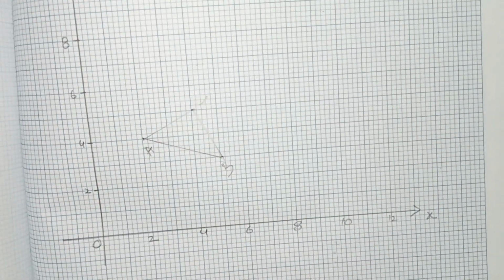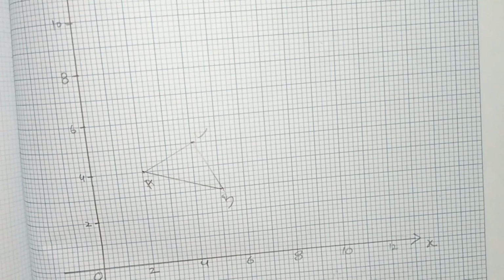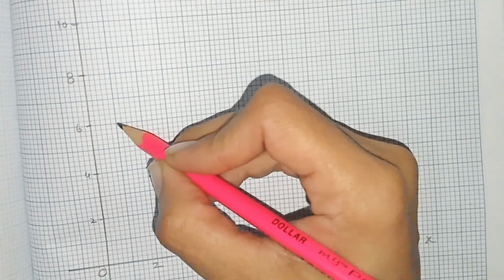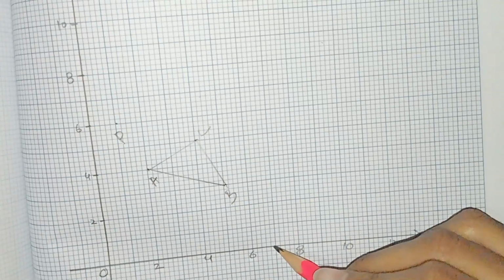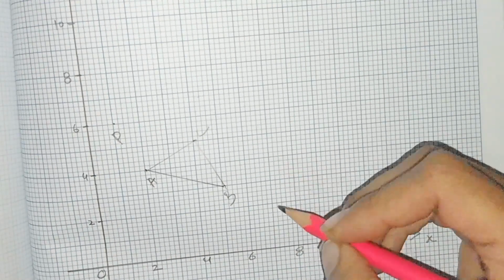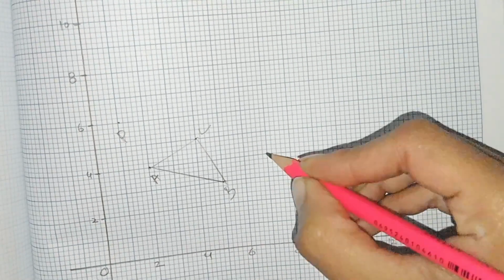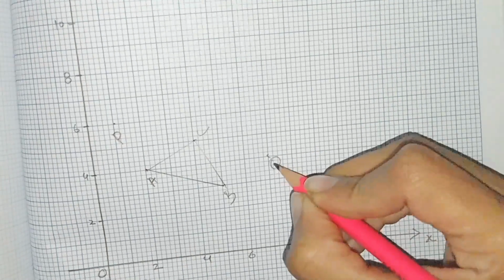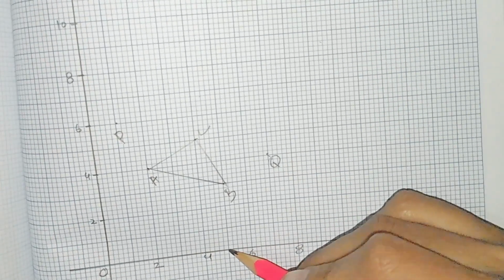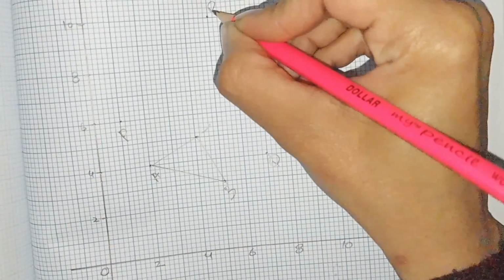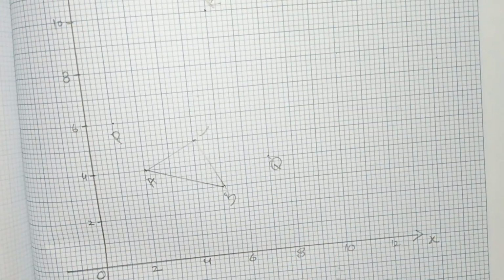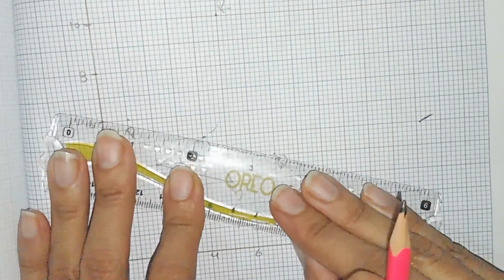Now we have to draw the image. P is 1 and 6. This is 1 and 6. This is P. Q is 7 and 4. This is 7 and this one is 4. R is 5 and 10. This is 5 and 10. This is R. Now we have to join these points.